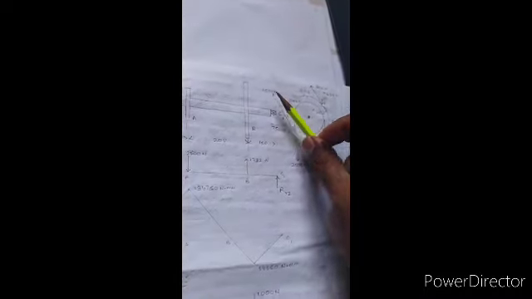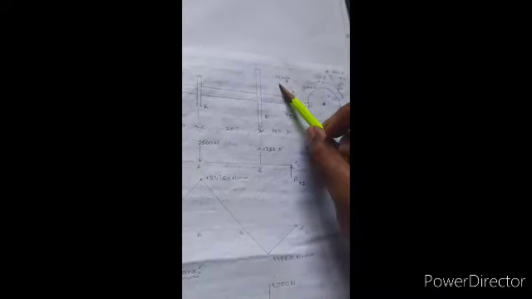Vertical component for 500 Newton is 433. So add 1299 and 433. We will get the answer as 1732. And see, they are acting in the upward direction. Both the loads, vertical for 500 Newton and vertical for 1500, are acting in the upward direction.